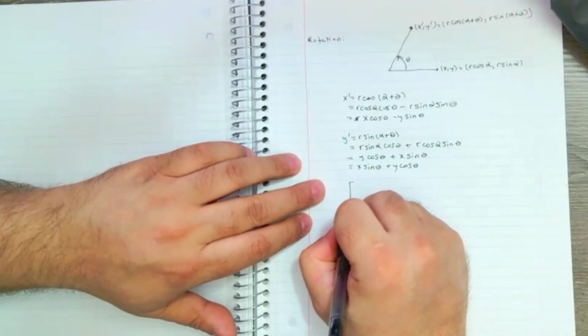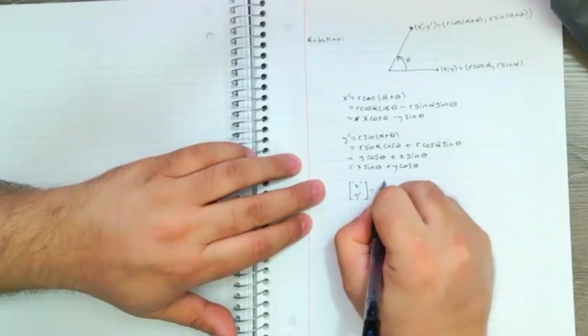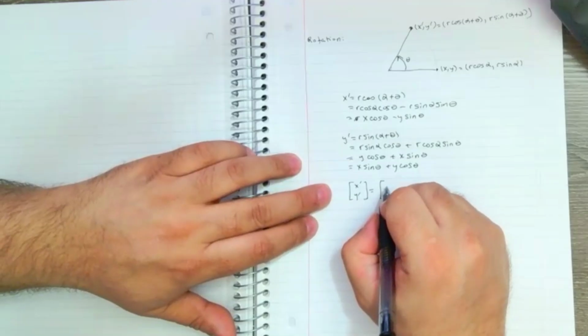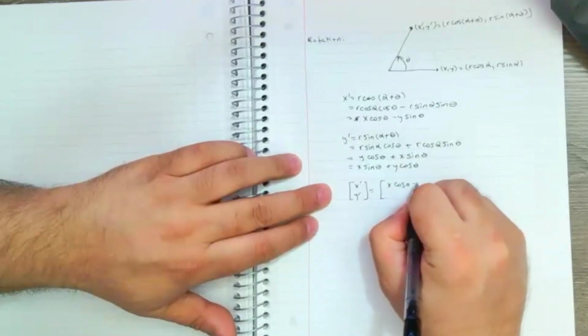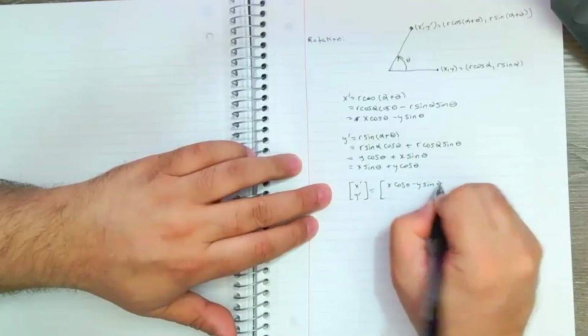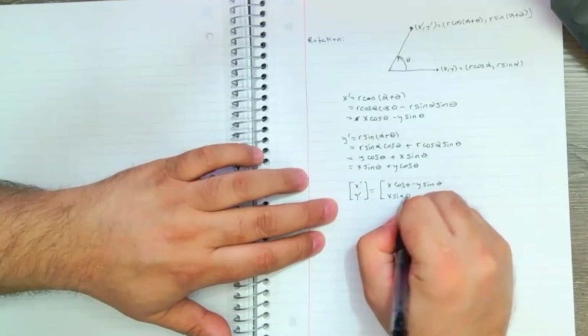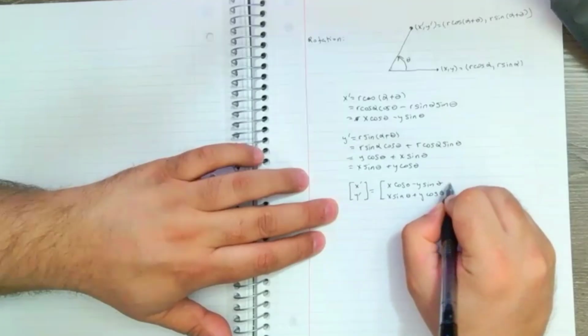And so the point x prime, y prime as a vector is given as the vector with the x prime component equal to x times cosine theta minus y sine theta, and the y prime component is x times sine theta plus y times cosine theta.